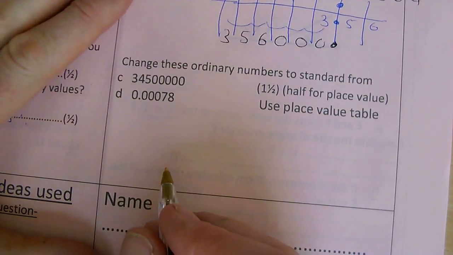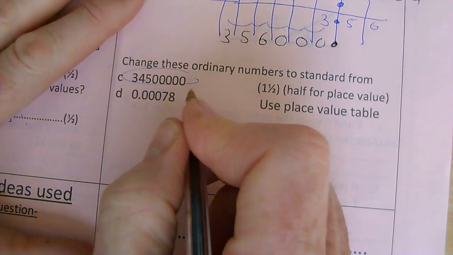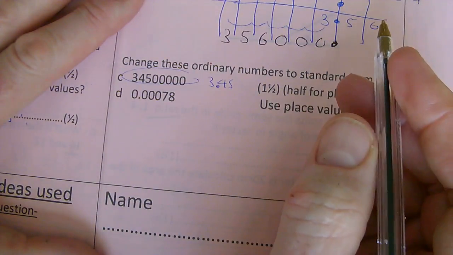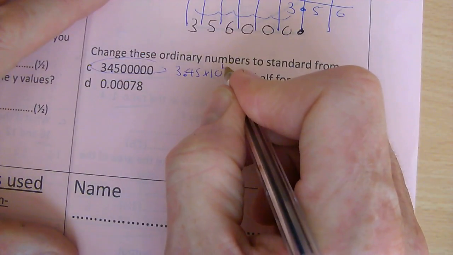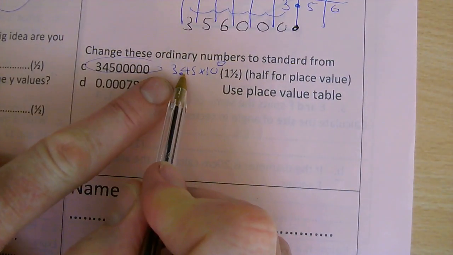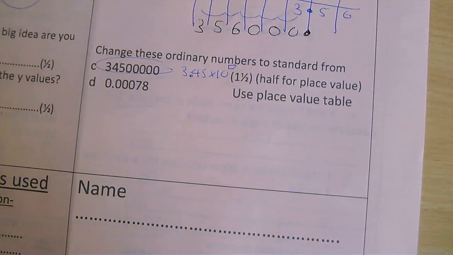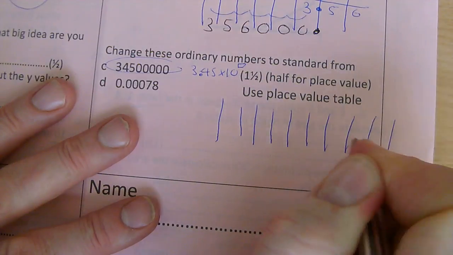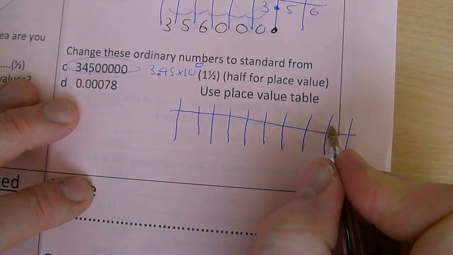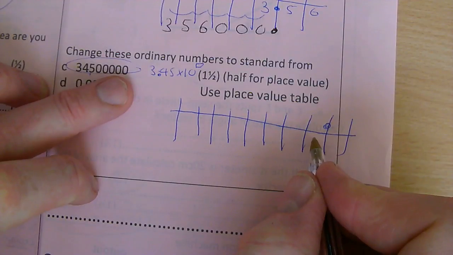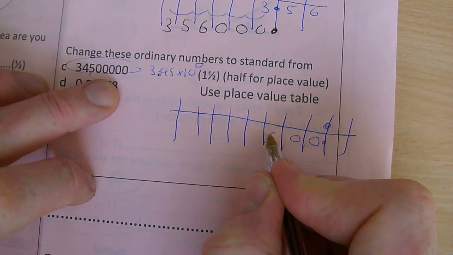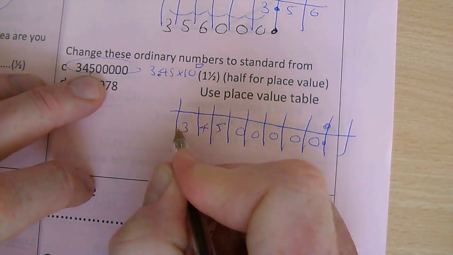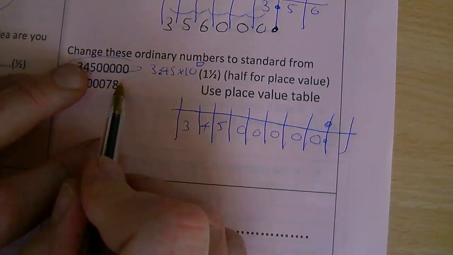Down here it's the same sort of thing, a little bit more challenging, so watch carefully. In a minute I've got to turn this into 3.45, which is the number between 1 and 10, times by 10 to the power of something. So we know it's going to be 3.45 because of the 3, 4 and 5. It needs to be between 1 and 10. So I'm going to place this actual number in the right position. Do the noughts first and build my way up to there. 1, 2, 3, 4, 5 zeros, and then 3, 4, 5. So that is this number.